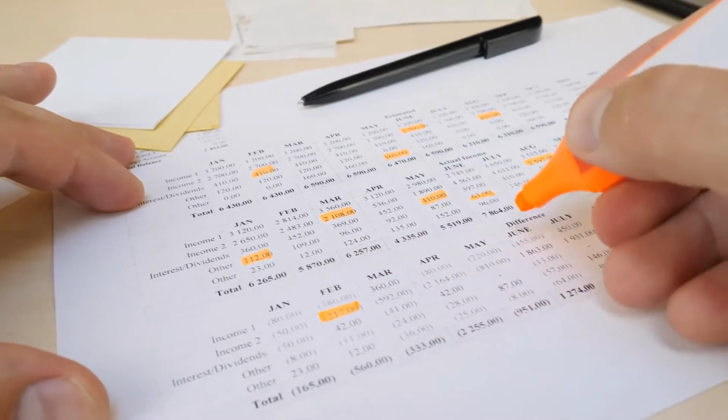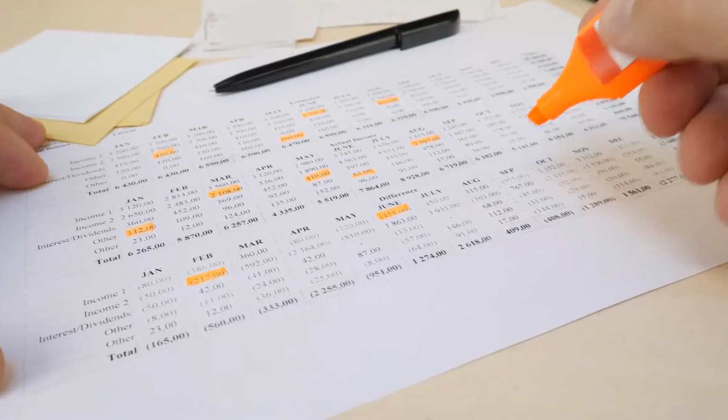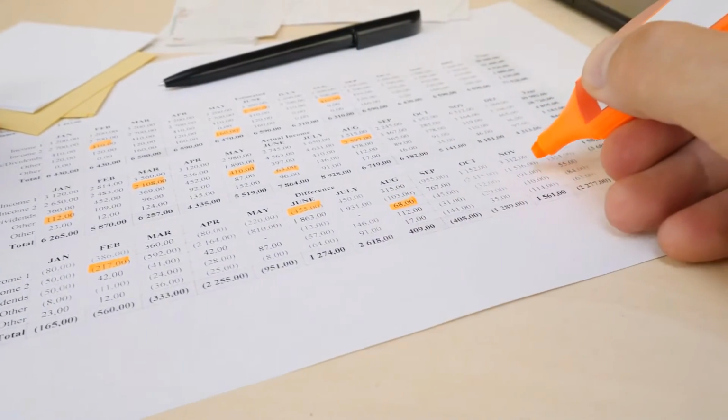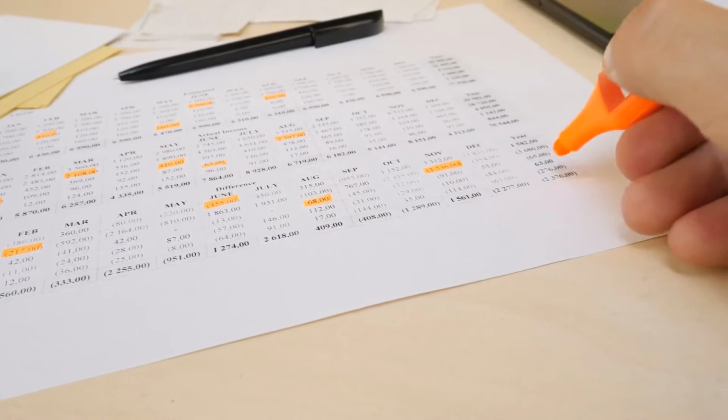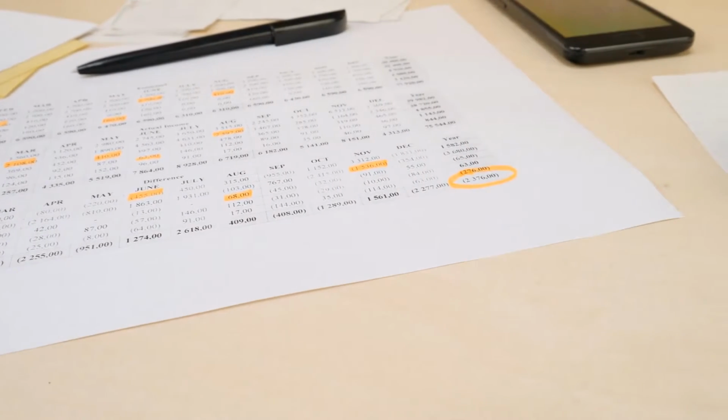Fixed assets can represent a large portion of a company's balance sheet. Failure to properly report these figures can result in overstatements on the company's balance sheet. Straight line is perhaps the simplest and most used IFRS depreciation method.